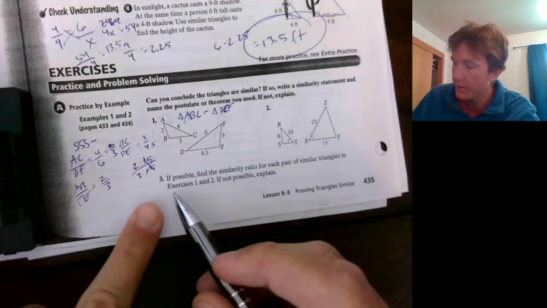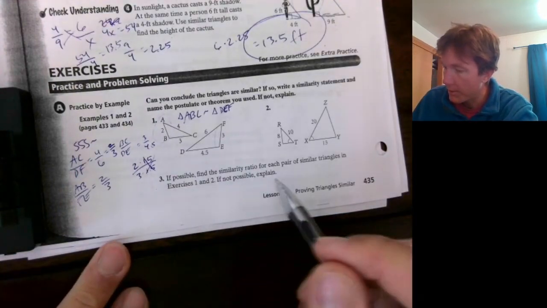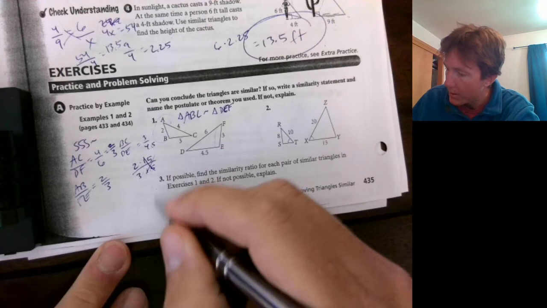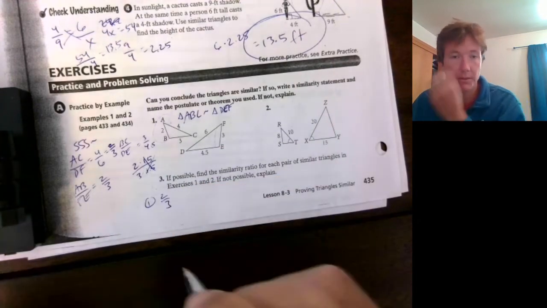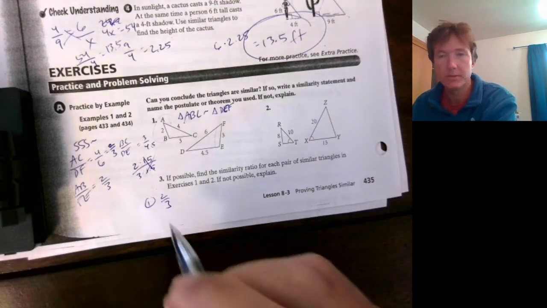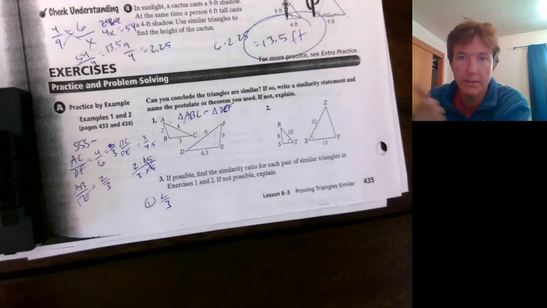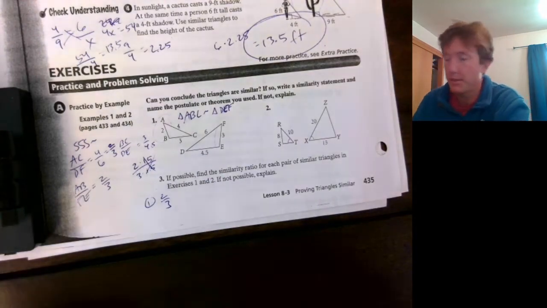Well, let's do number 3 already. So if possible, find the similarity ratio. Number 1 was a 2 to 3 ratio from the small to the big. If you're going from the big to the small, it's a 3 to 2 ratio.